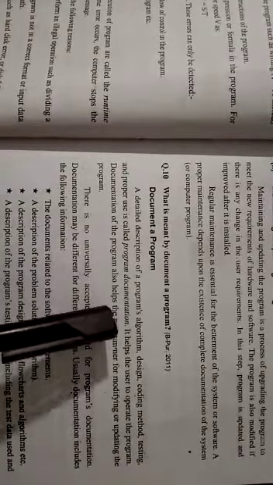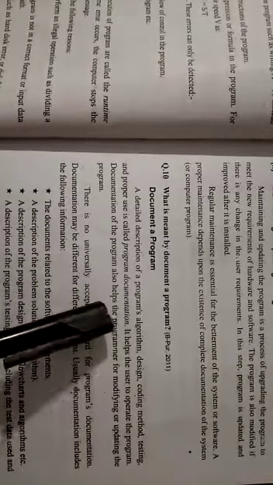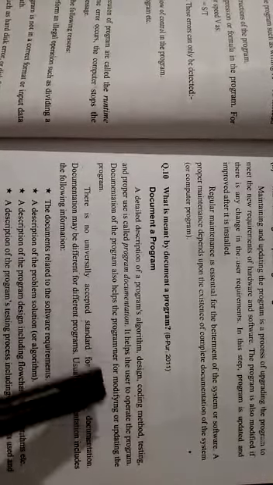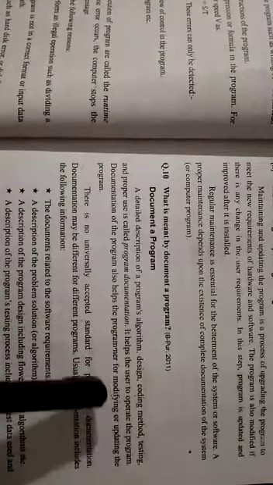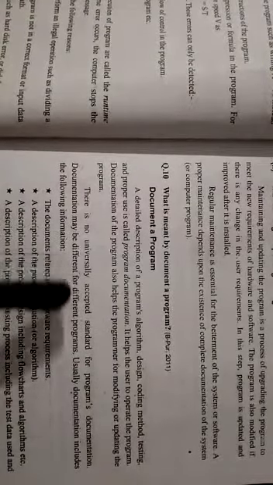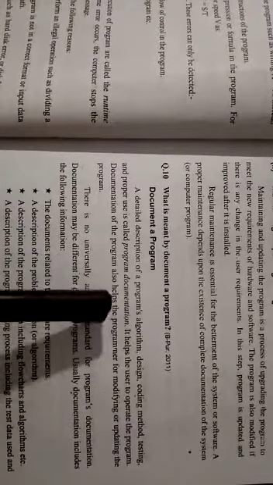This is called program documentation. Firstly we make an algorithm, then we choose the design of the algorithm and the coding method, and after coding we test the program. That is called program documentation.